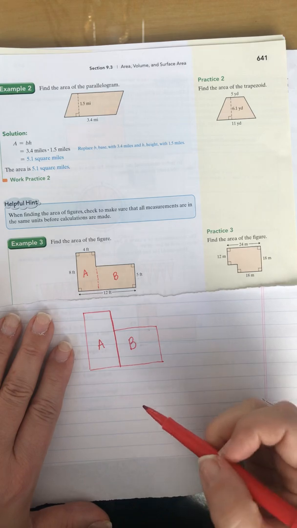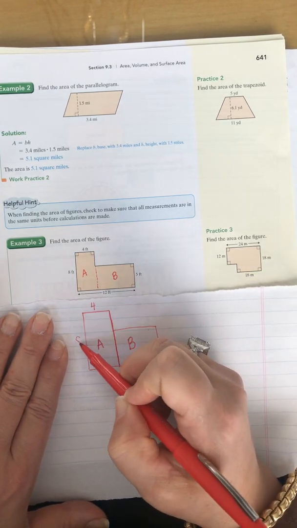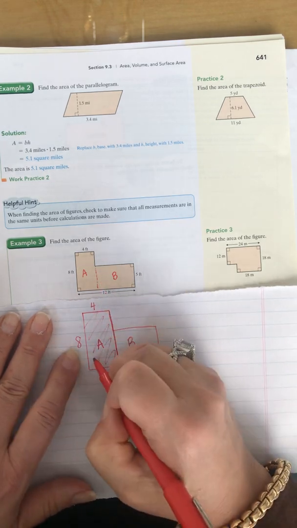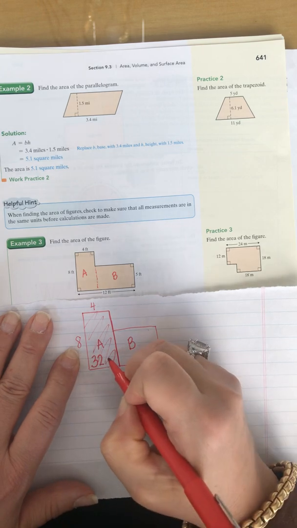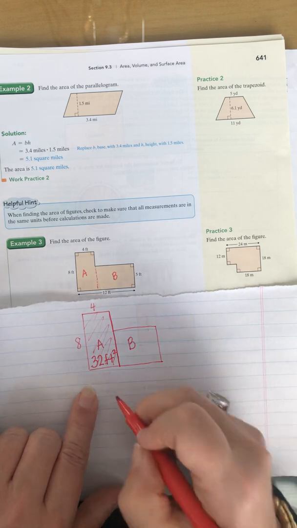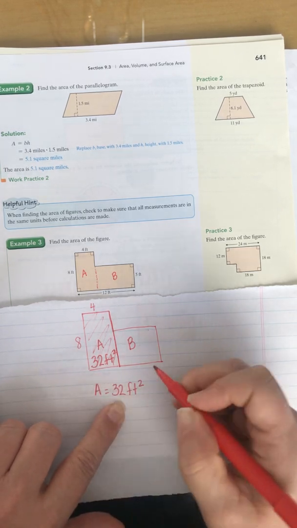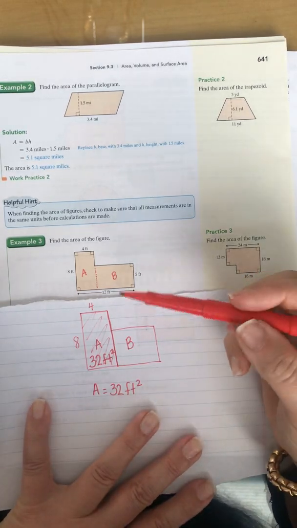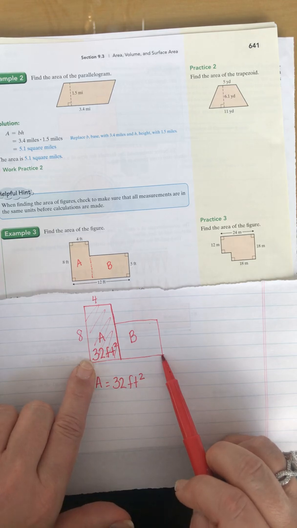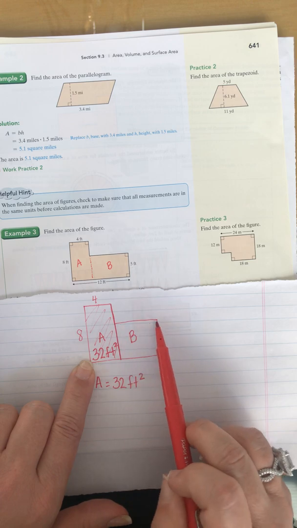So we need length times width. This we know is 4 and 8. So the area of this, 4 times 8, is 32, and it's square feet. So area A is 32 feet squared. Now B, we know that this side is 12, but we weren't given this side.